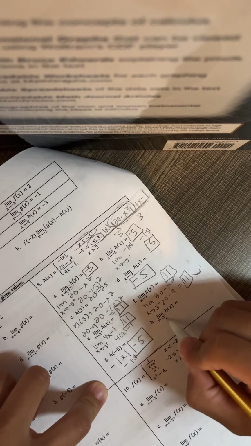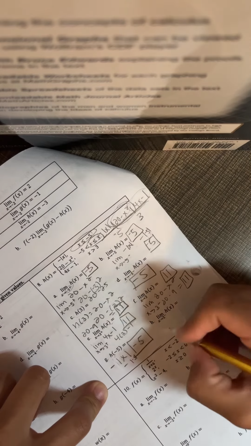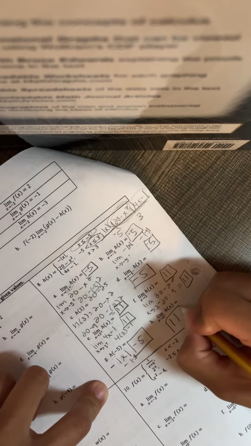H is -5, but we can see from this that it is just the negative absolute value of x. So this would just be -5. And from part F, we already found the limit as x approaches 3 from the left, and we know that it is equal to 11.